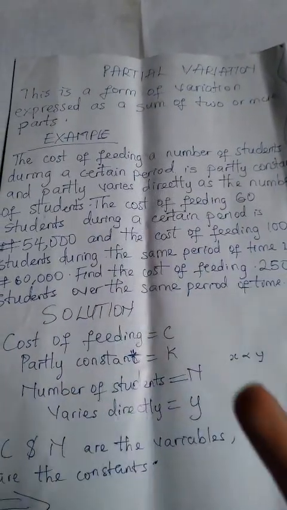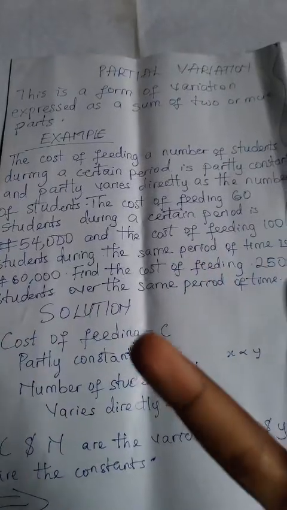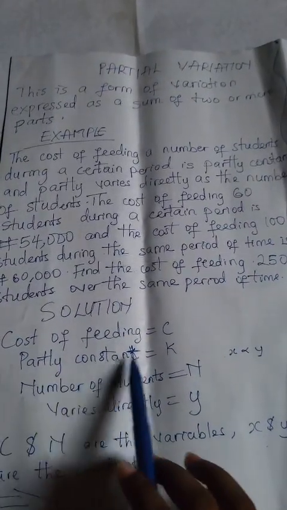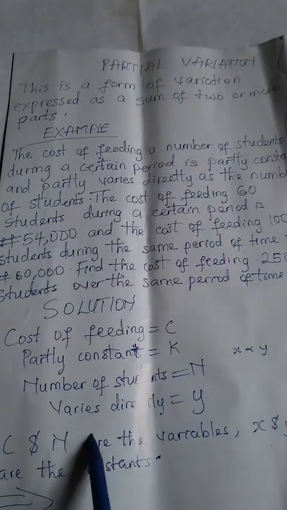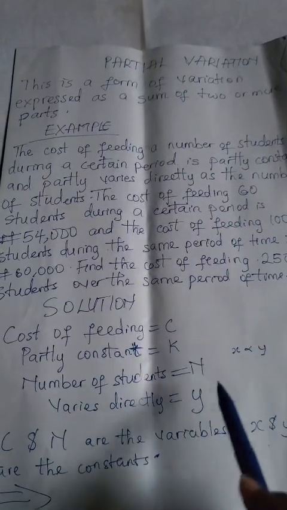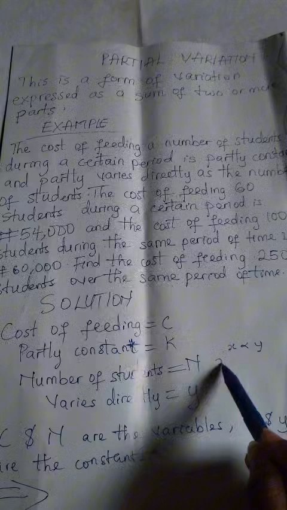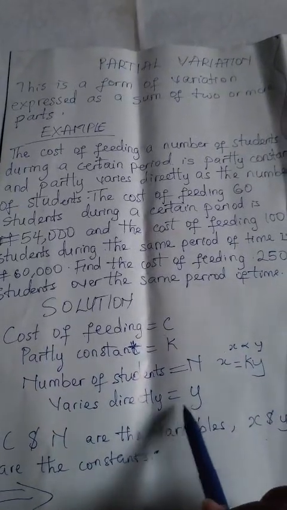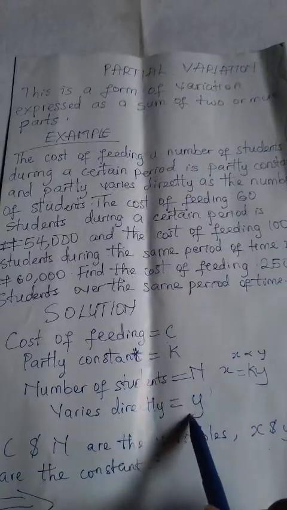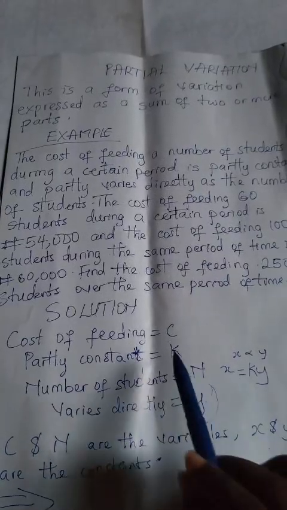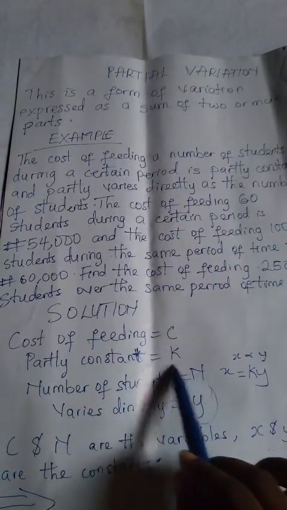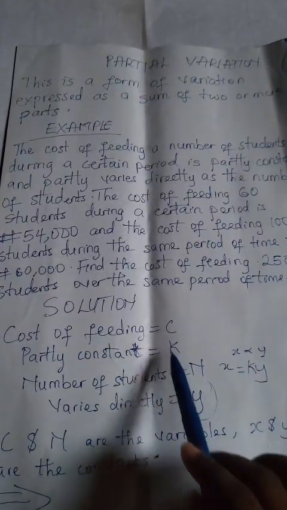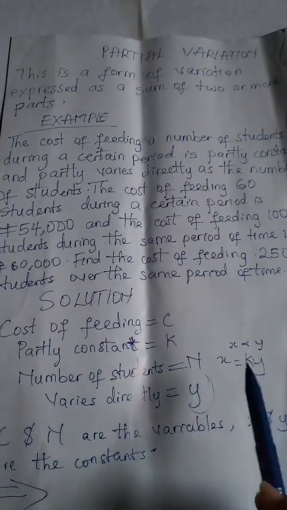That means we have two constants in this question. The first constant is the partly constant, while the second one varies directly, and when there is direct variation, we introduce a constant. That's where this other constant came from. But the first one was already mentioned in the question, and that's why we have two constants in this solution.